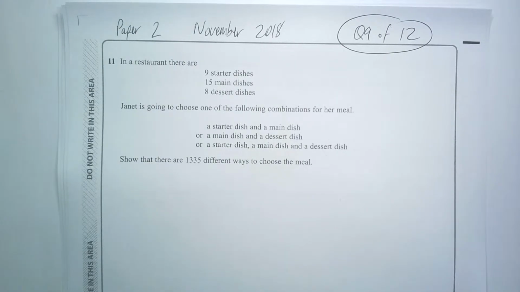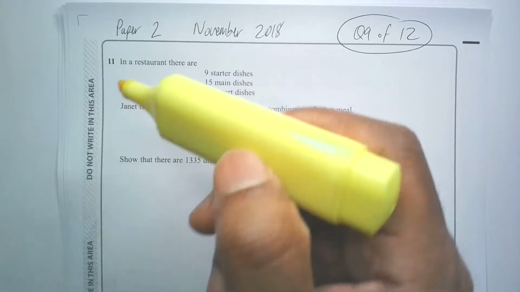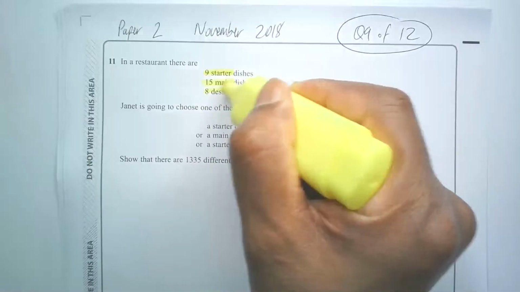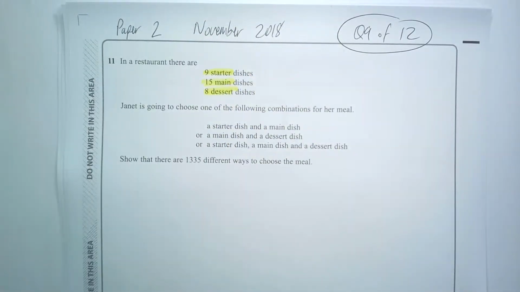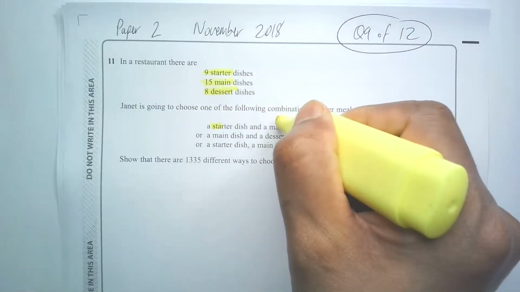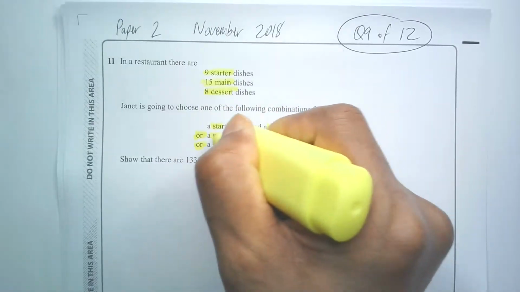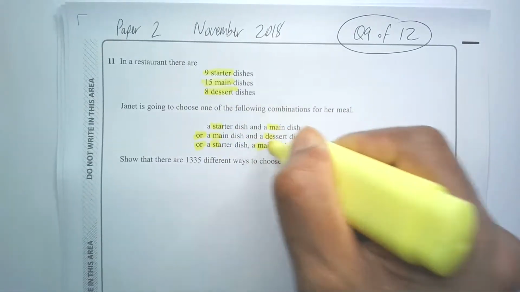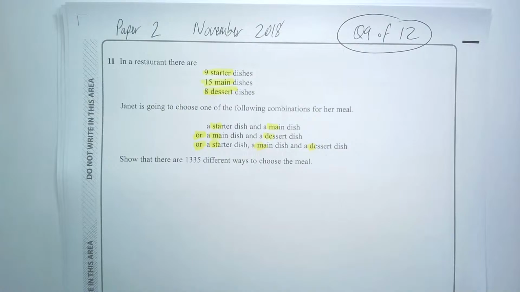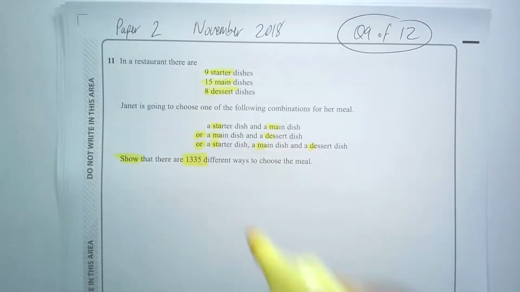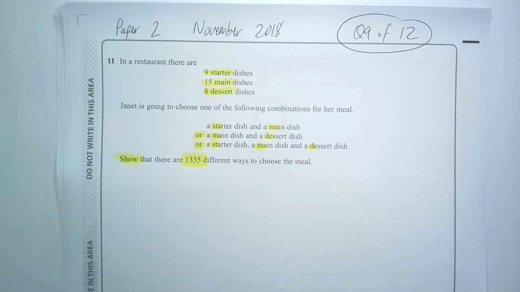And let's highlight our key information. We've got 9 starters, 15 mains, 8 desserts. We've got to go for a starter and a main, or a main and a dessert, or a starter, main, and a dessert. And we have to show there are 1,335 different ways. So you can see this question is very similar to the last question that we've just done.